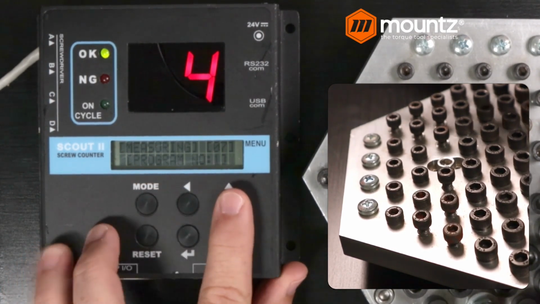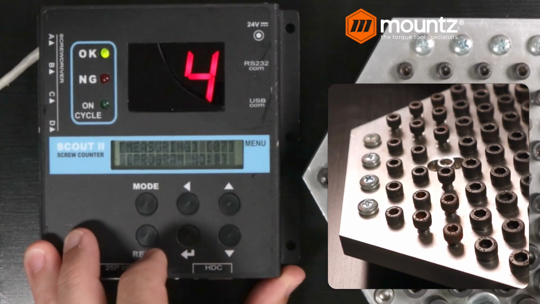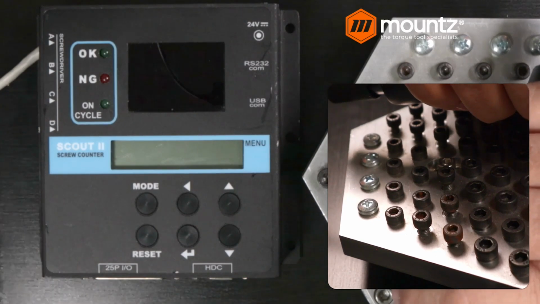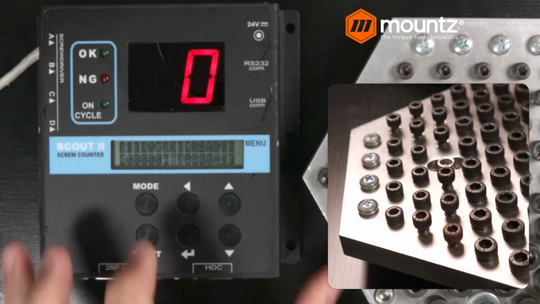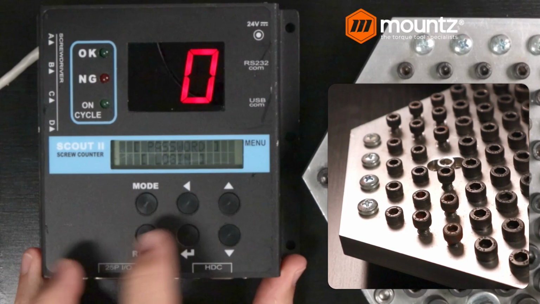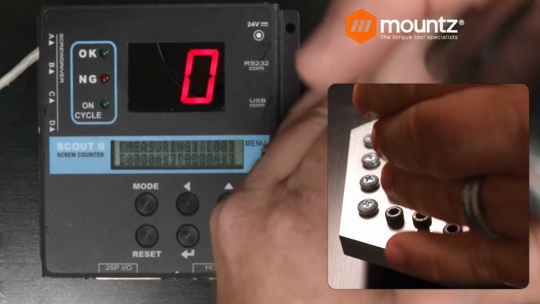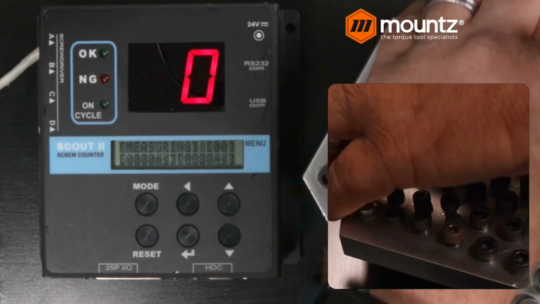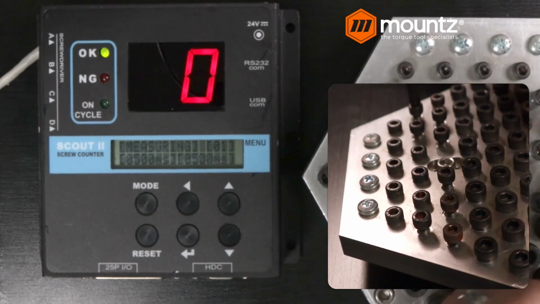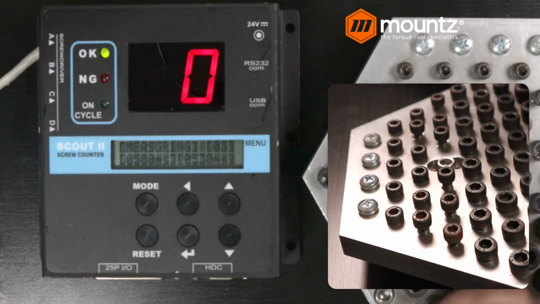It should be 1. All right. Let's go again. All right.